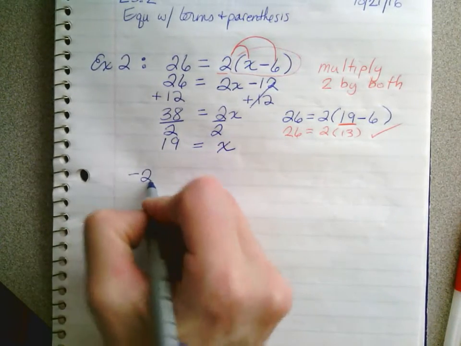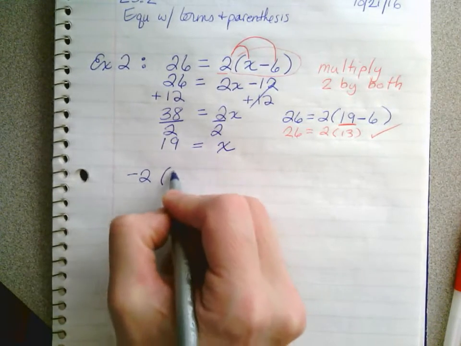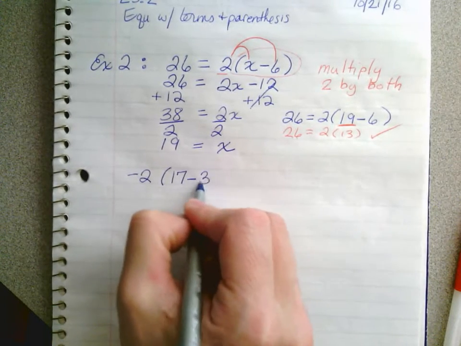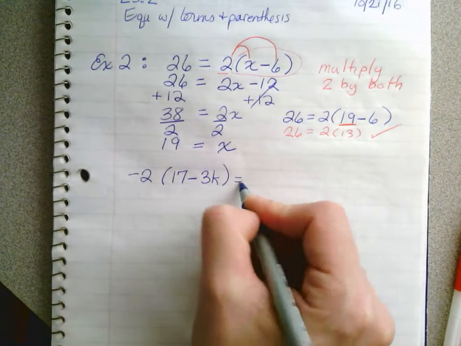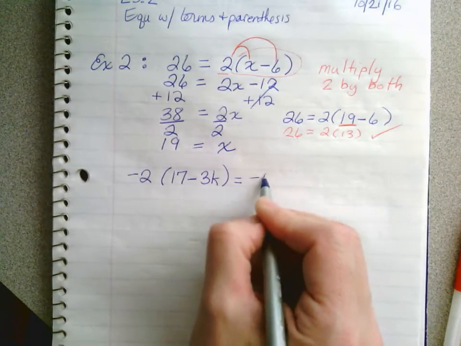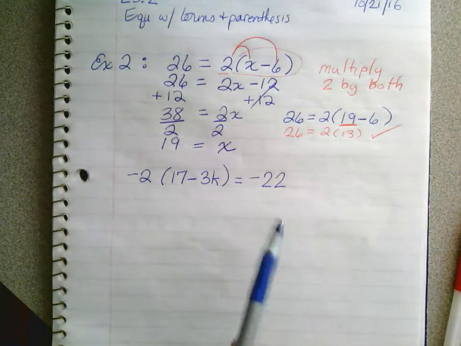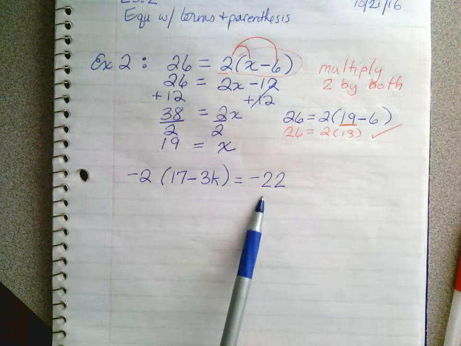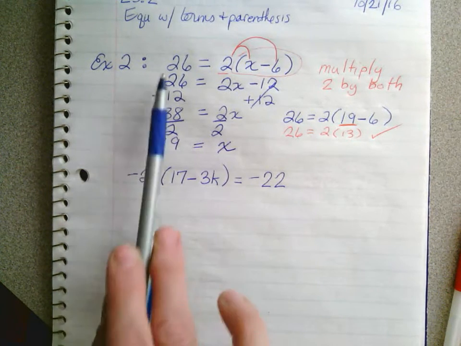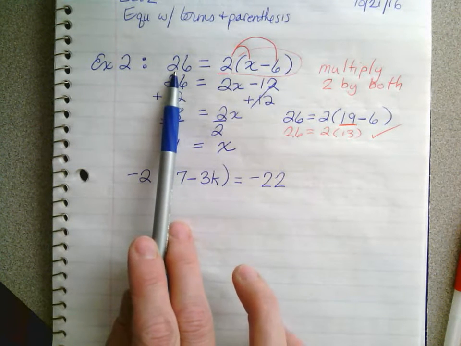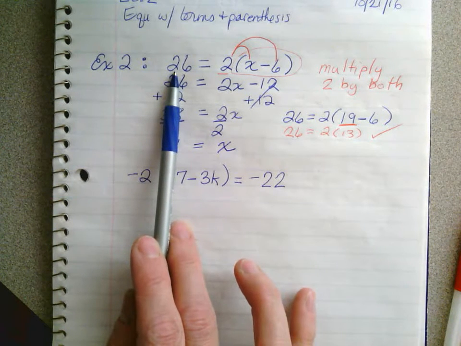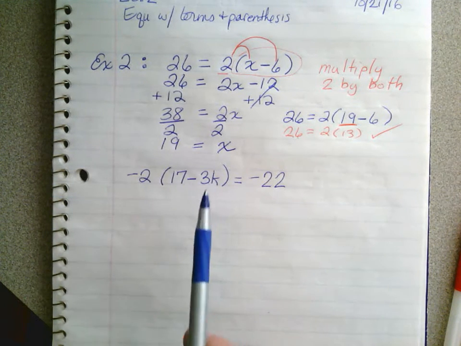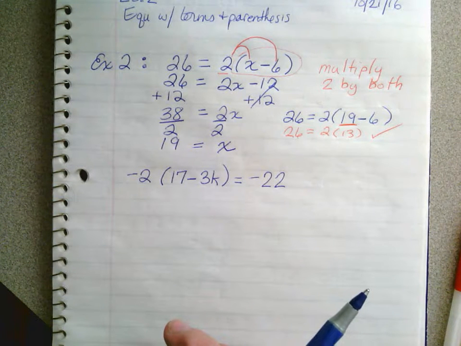Another one. Negative 2 multiplied by (17 minus 3k) equals, lost my place, negative 22. So this is the number all by itself on the right. That's what you're used to seeing. Well, now they're throwing them in on your left. It doesn't change the process. You just find the location where the work can be done and work it. Okay?